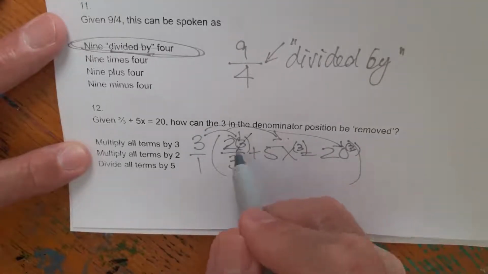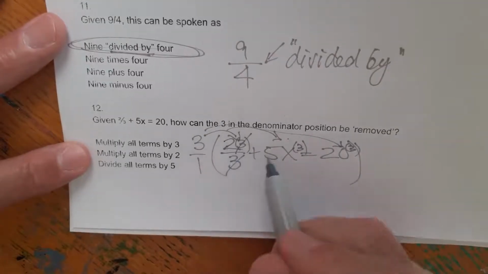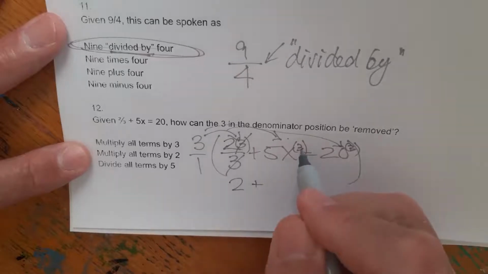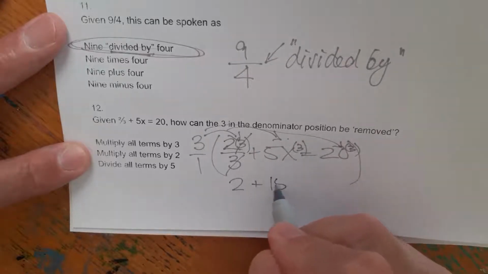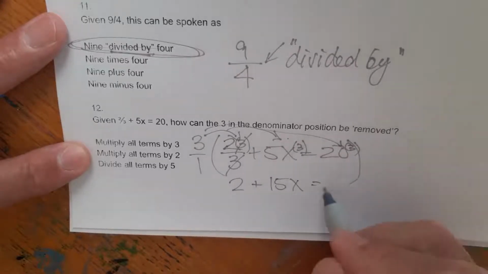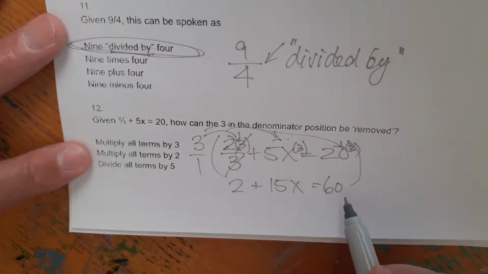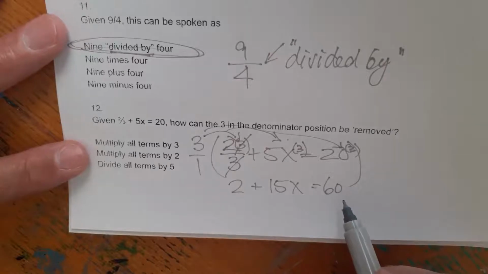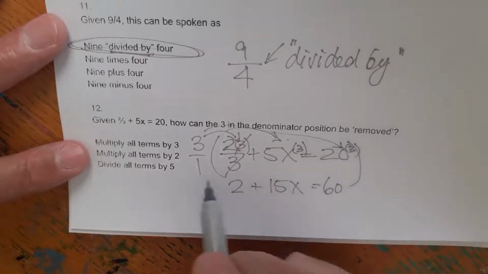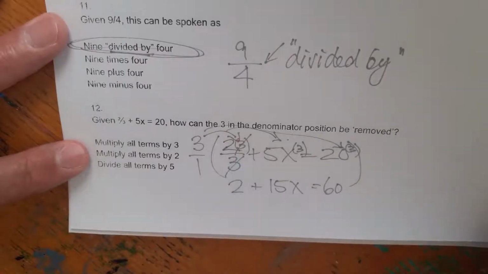So these 3's cancel, so you're left with just 2 plus 3 times 5x is 15x equals 3 times 20 is 60. Right, so now we have no more fractions left. We can go ahead and solve this equation in a little bit clearer manner, right? This doesn't just blow my mind. I can get to something simpler. That's how you remove a denominator from an equation.